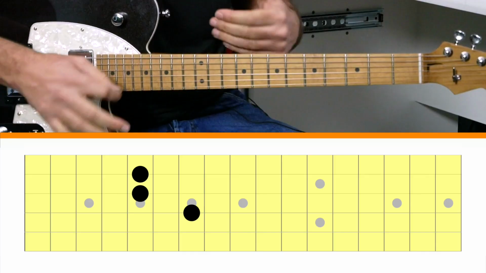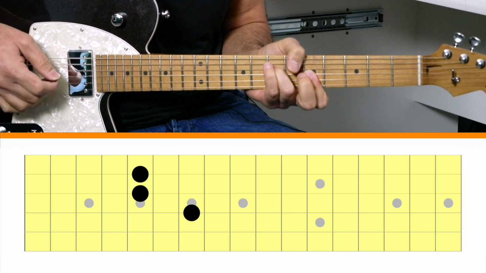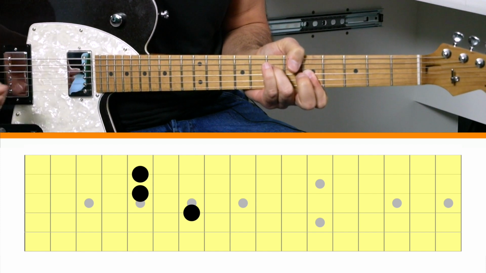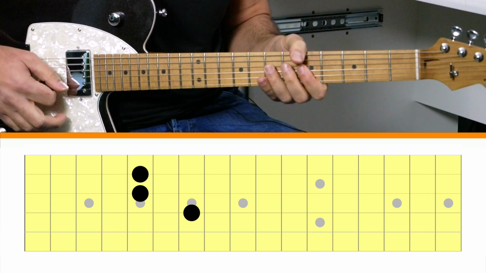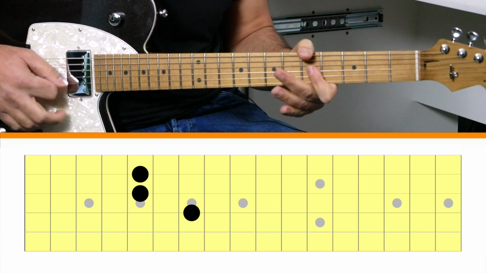Back to our scale fragment, this one right here. I'm using strings 4, 3, and 2, frets 7, 5, 5.